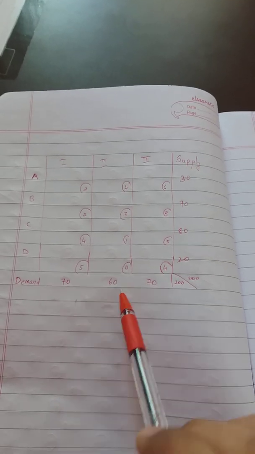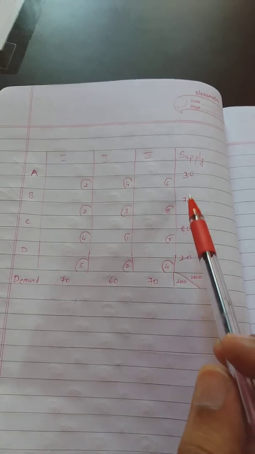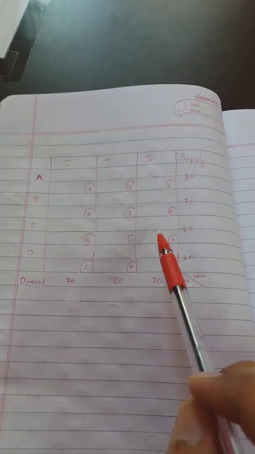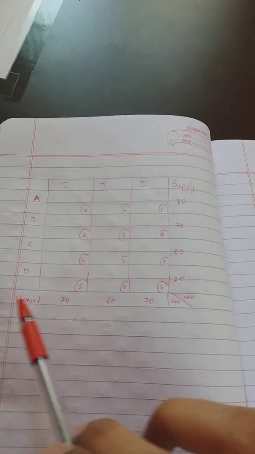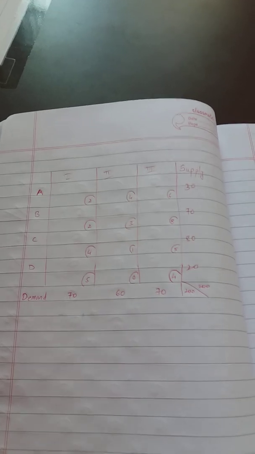Now as you can see, 70, 60, 70 is balanced, 30, 70, 80, 20 is also balanced, because 70 plus 30 is 100, 100, 200, and this is also 200. So there's no need of an extra dummy column and dummy row. If these were different, then you might have to add a dummy row or dummy column accordingly.